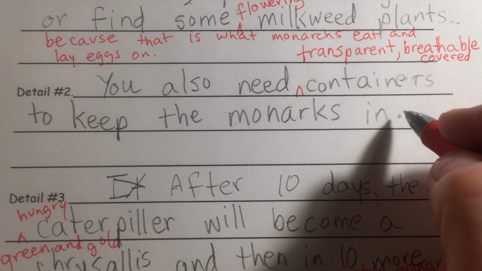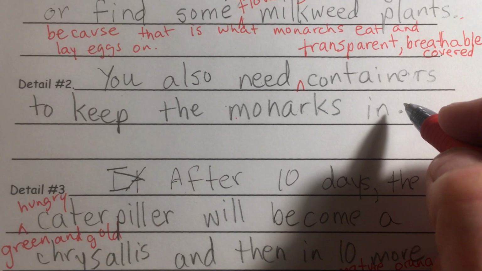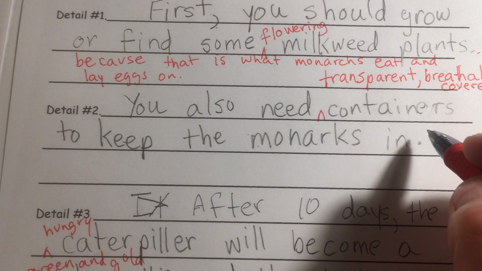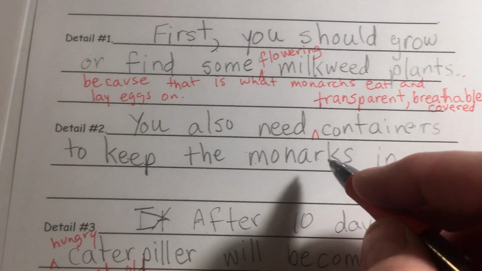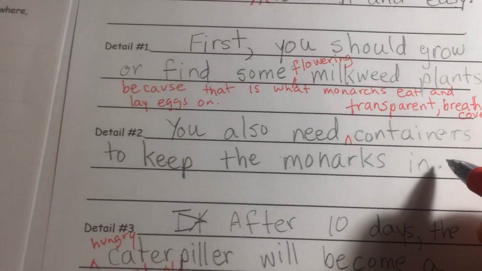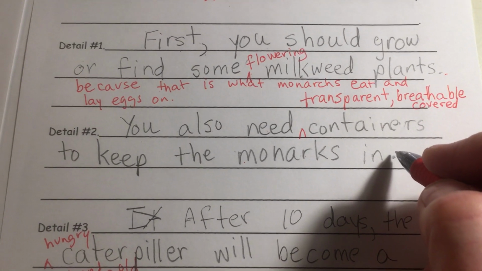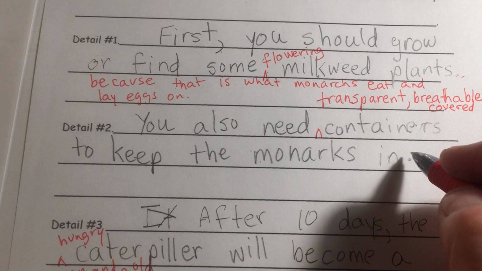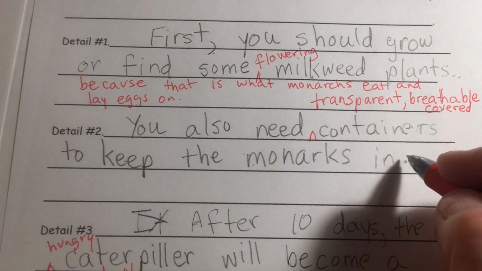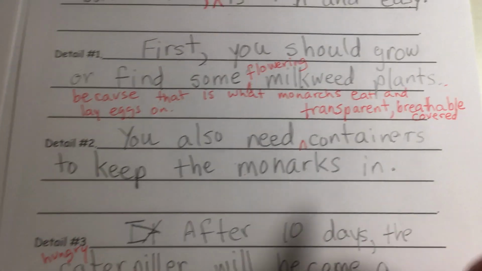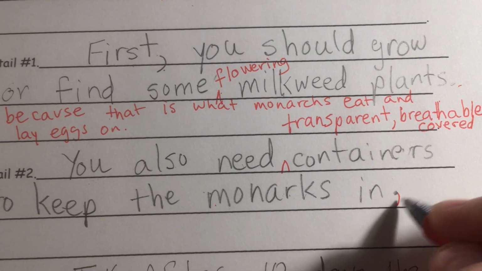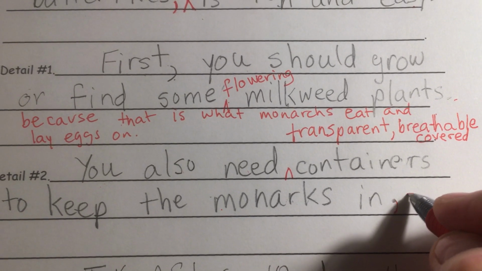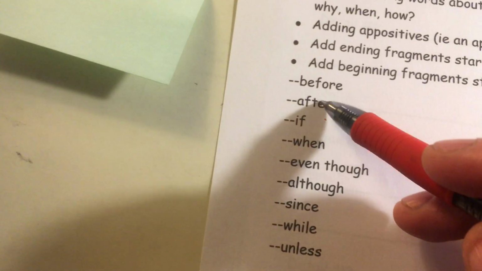You could say, to keep the monarchs in, when you find them, when you find monarch eggs or caterpillars. How about that? Or how about after? We could do after.